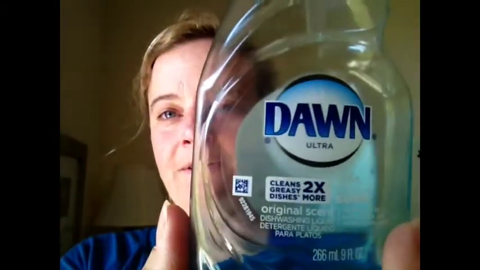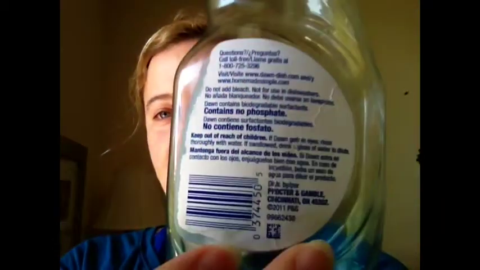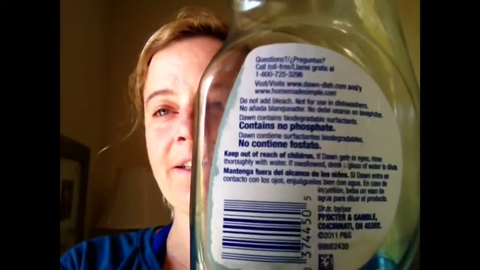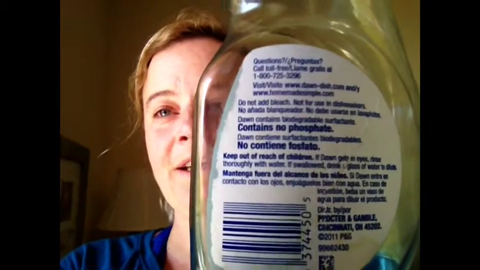In California, most consumers became aware of the danger of phosphate-based soaps and detergents quite a few years ago, and I'm happy to say that now in California it's very difficult to find household detergent products that contain phosphate. For example, here is a nice bottle of Dawn dish soap that was purchased in California, and you can see on the back it says contains no phosphate, also in Spanish.